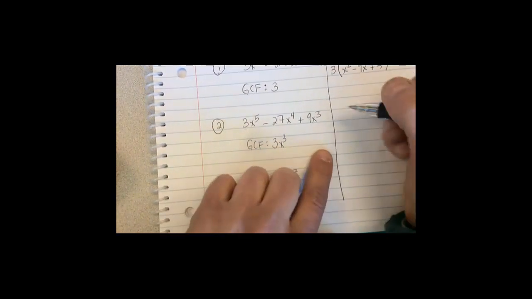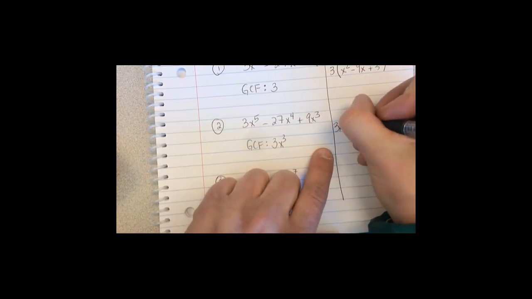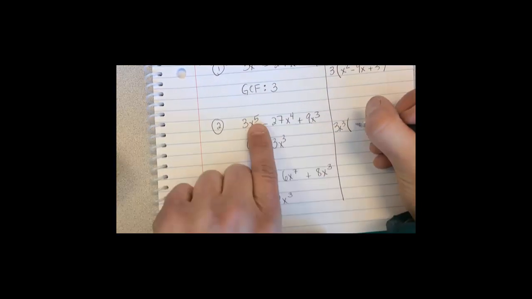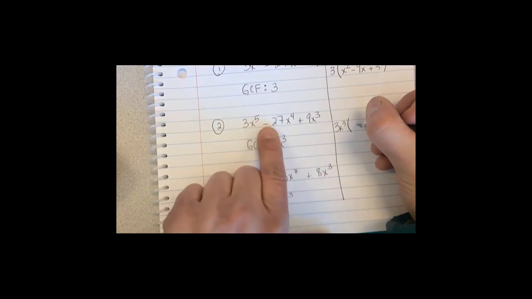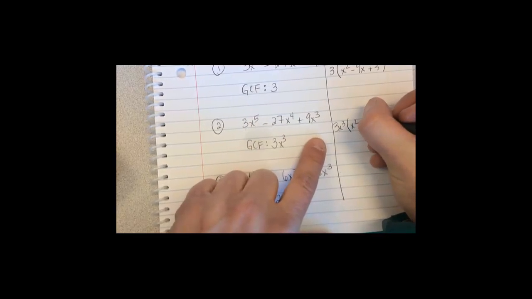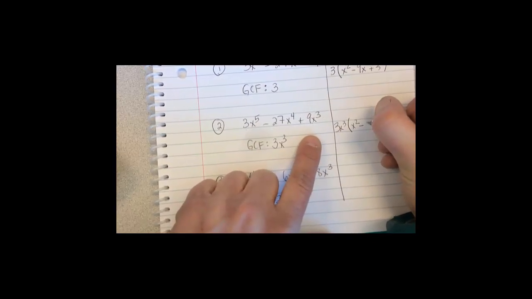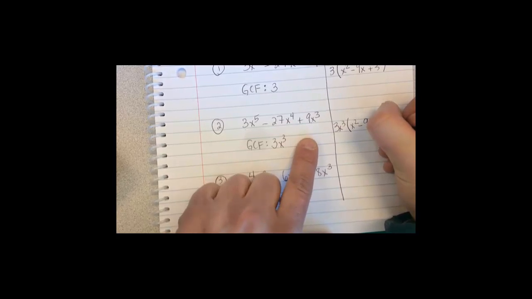Next one, let's factor out the 3x cubed. So then I'm left with 1x to the 2nd, so x squared, minus 9x plus 3.